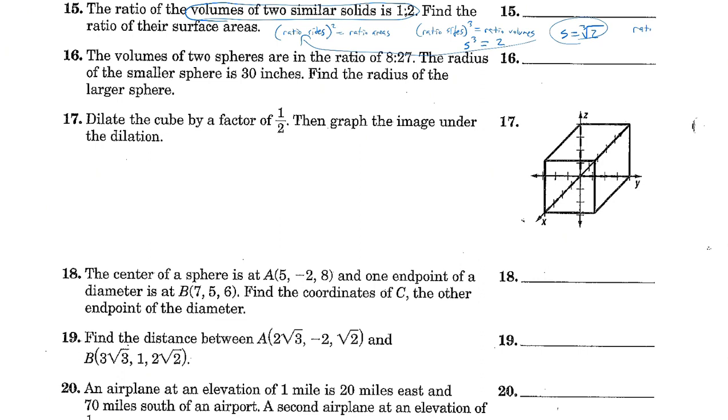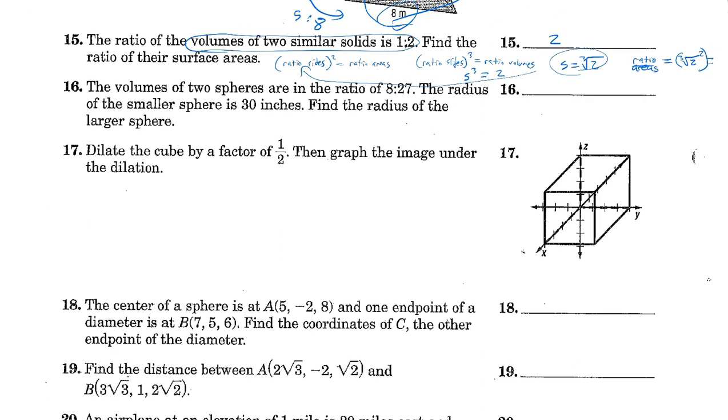So the ratio of their areas is equal to the cube root of 2 squared, or in other words, 2 to the 2/3 power, which my calculator says is 1.587... So that's the ratio.